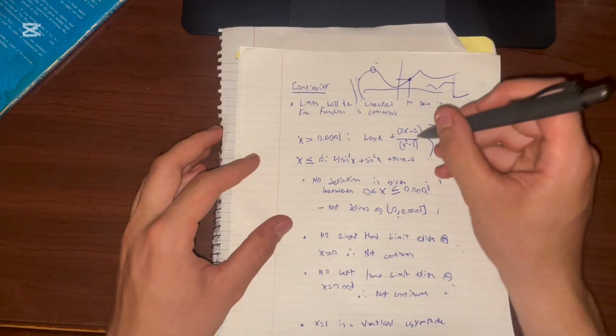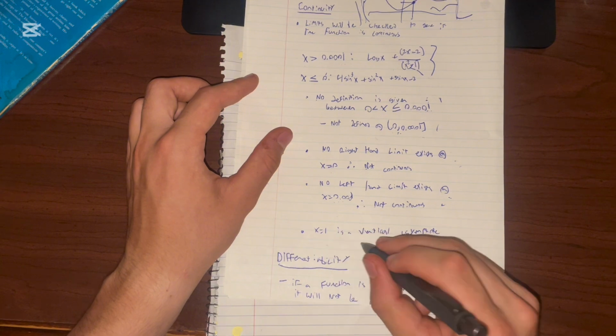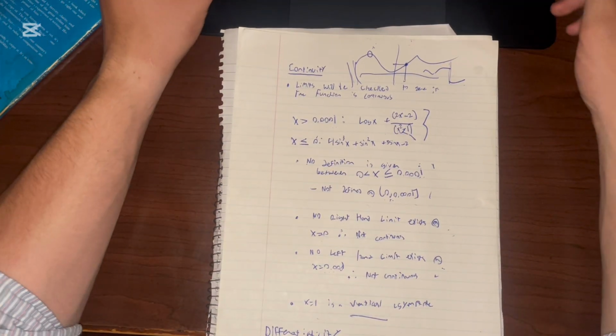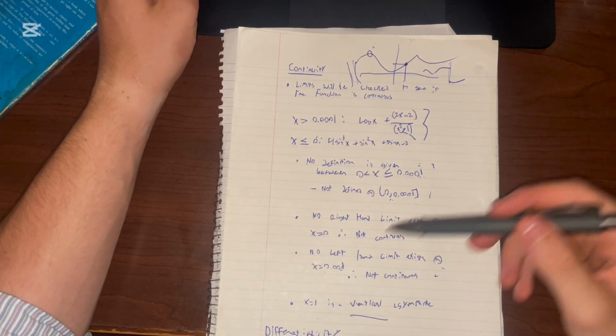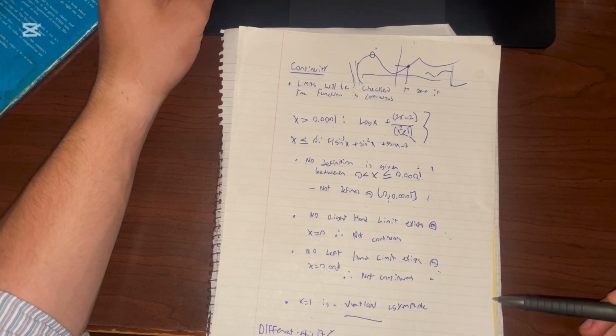And then, from this equation right here, x equals 1 is a vertical asymptote. All right, that's it about continuity. At x equals 0, x equals 0.0001, and x equals 1, it is not continuous.